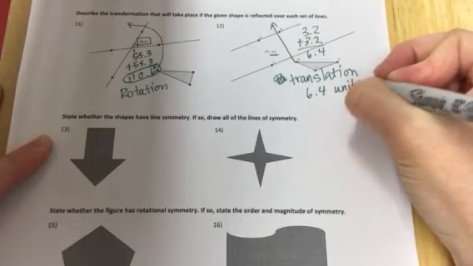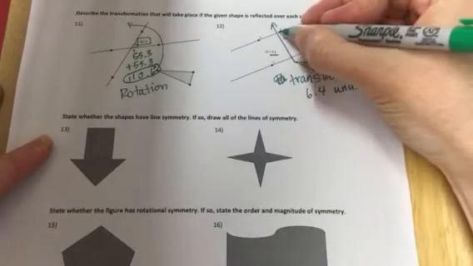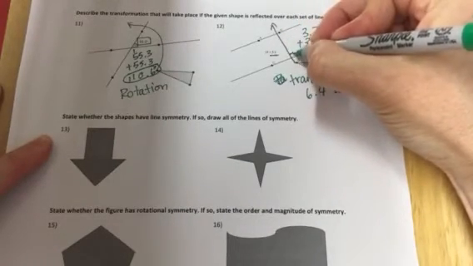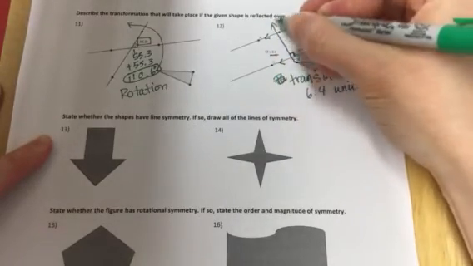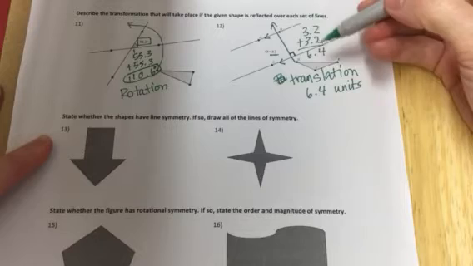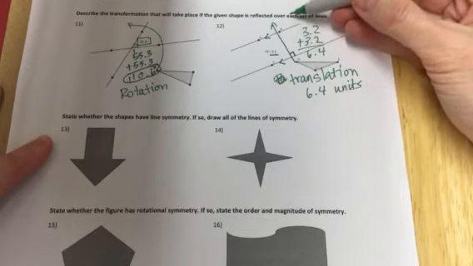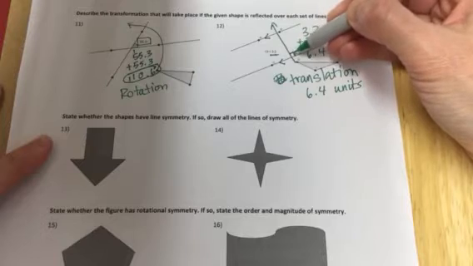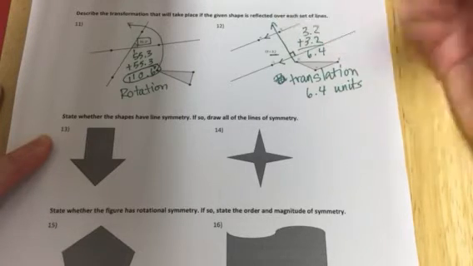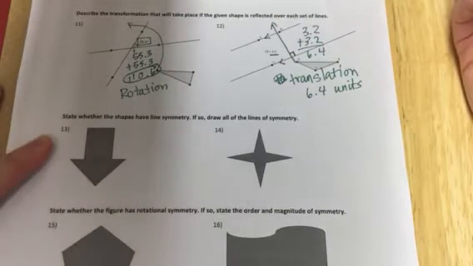Now it's hard to say the direction, except that it is going to move in a direction that's perpendicular to these lines if they're parallel. So if we reflect and reflect across parallel lines, it's the same as a translation along the vector that's perpendicular to those lines, and it would be 6.4 units in that direction.